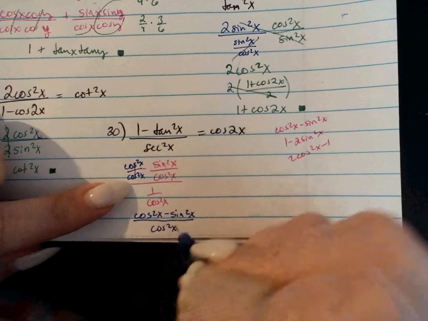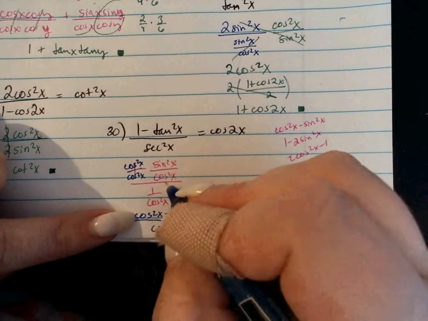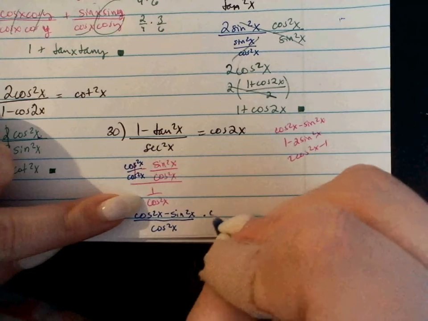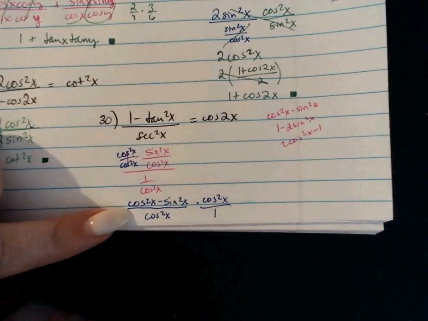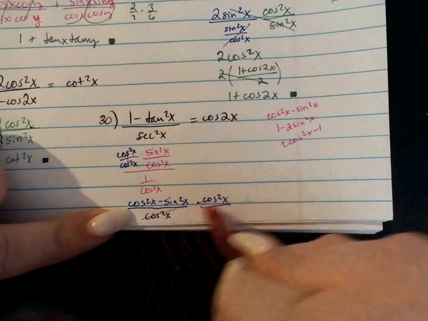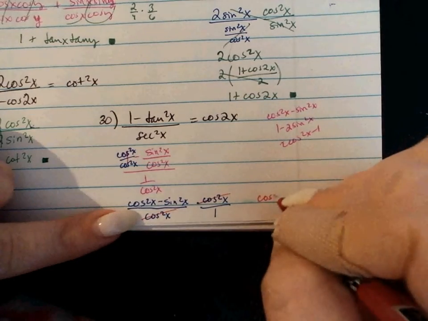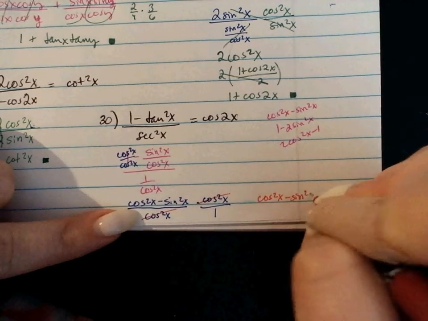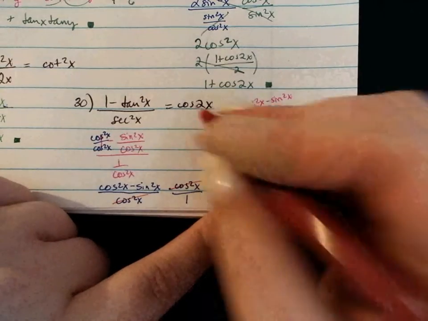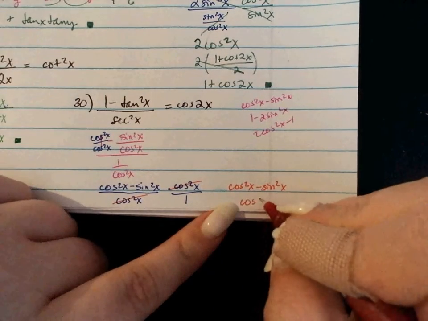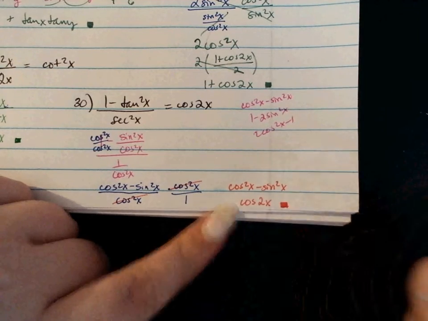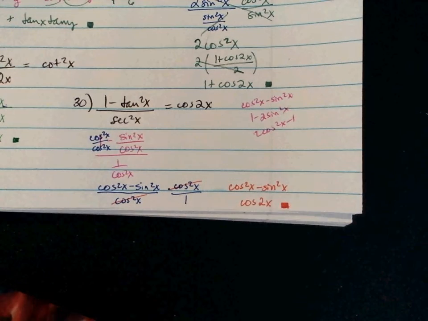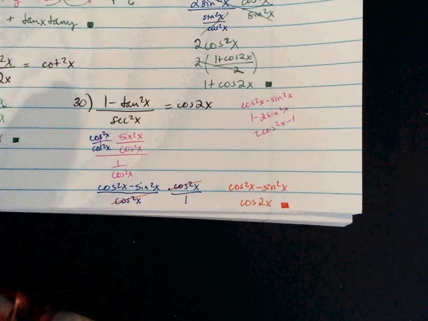And then I'm going to flip and multiply by the reciprocal of 1 over cosine squared, which is cosine squared over 1. And then I can see that the cosine squareds will go away, and I'm left with cosine squared minus sine squared, which I know is another form of cosine of 2x. And we're done. So that's 30. On to 31.